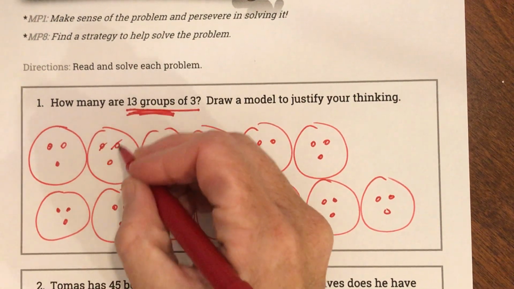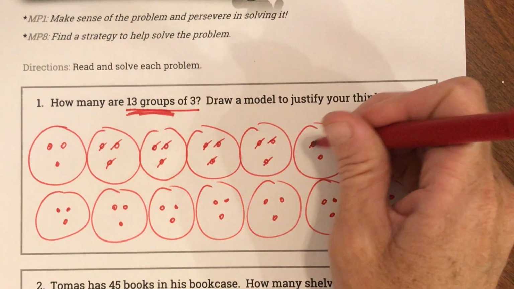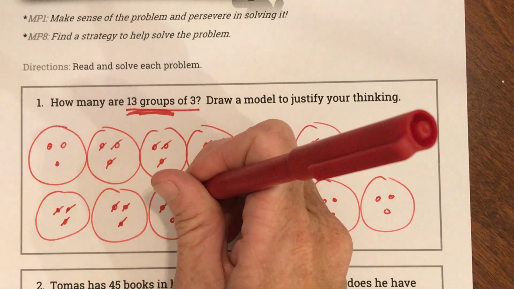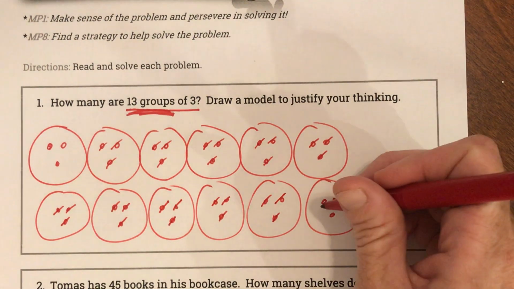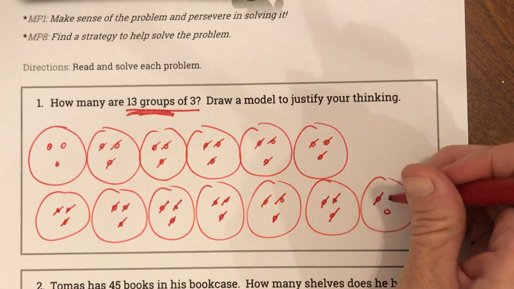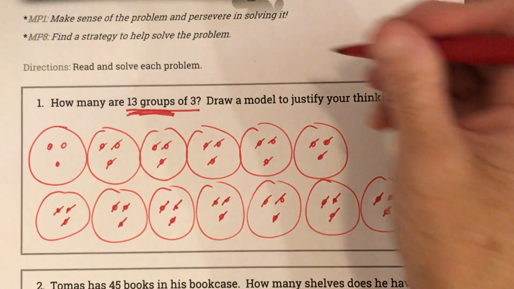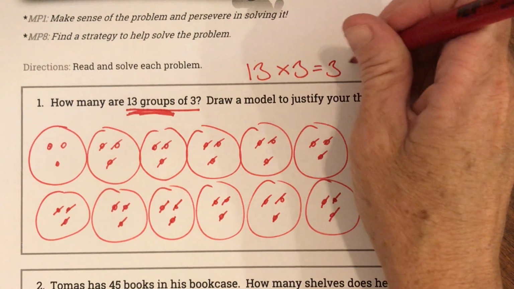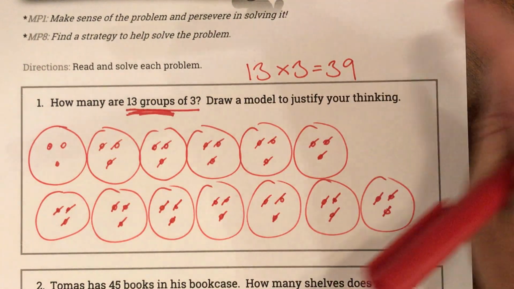So I have 3, 4, 5, 6, 7, 8, 9, 10, 11, 12, 13, 14, 15, 16, 17, 18, 19, 20, 21, 22, 23, 24, 25, 26, 27, 28, 29, 30, 31, 32, 33, 34, 35, 36, 37, 38, 39. So my answer is 39. But my step says write an equation. So 13 groups of 3 would be 13 times 3 equals 39. So this would be my answer: 13 times 3 equals 39.